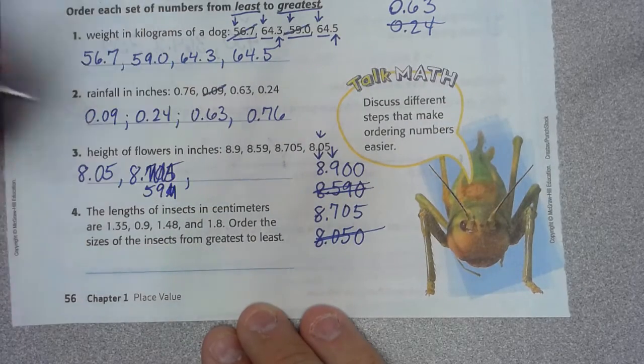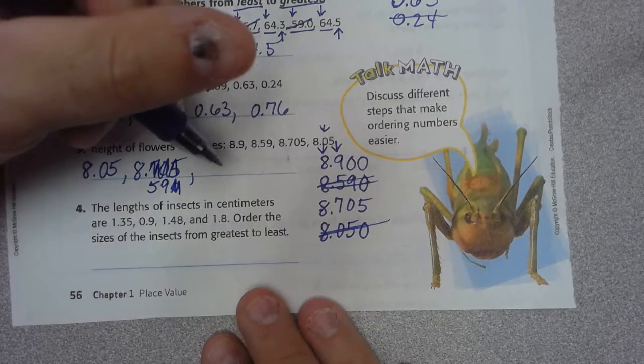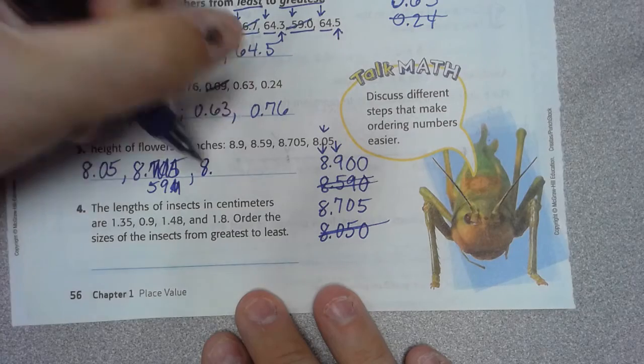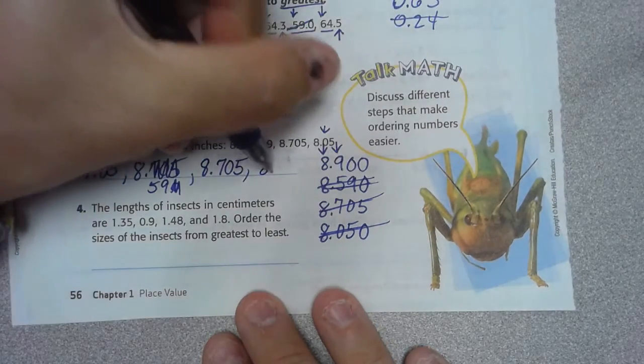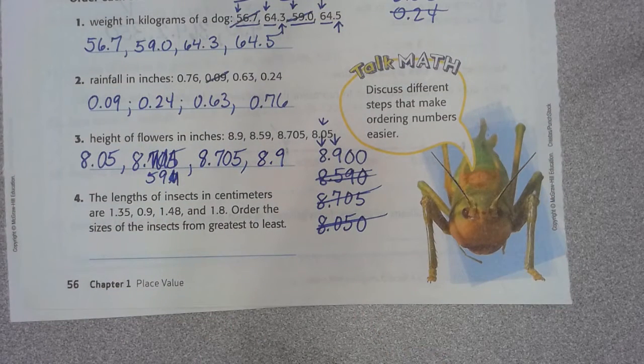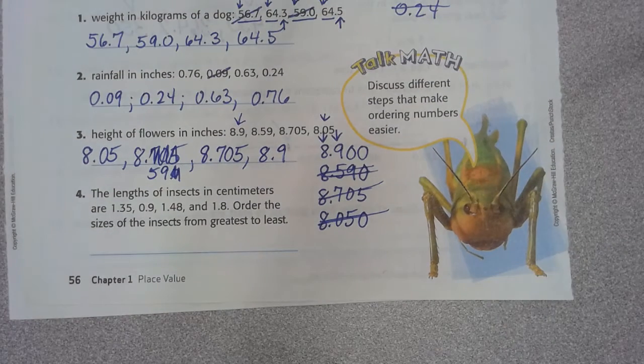What's the next one? There you go. That one's next. And of course, our biggest one is 8 and 9/10. You notice I took the 0 back off because originally it didn't have it on it. It doesn't matter. You could have written it that way and I would have still counted it right. So don't worry about that.